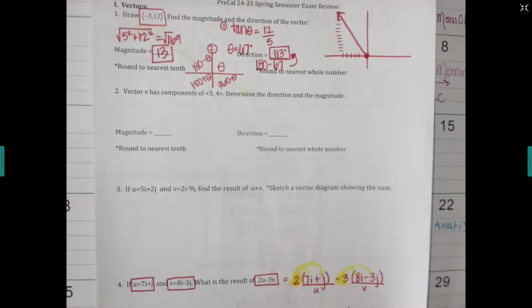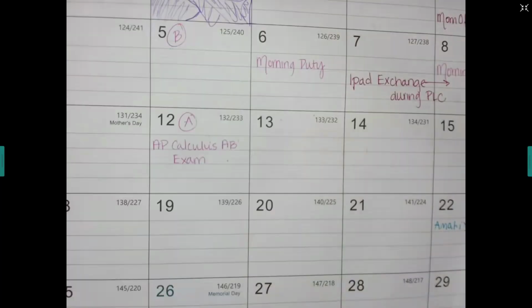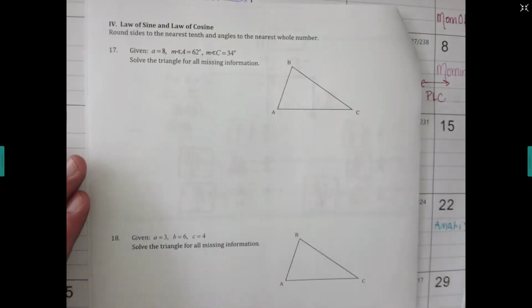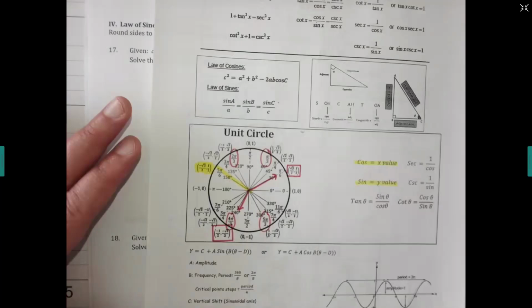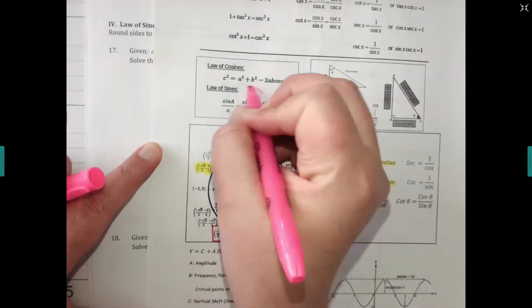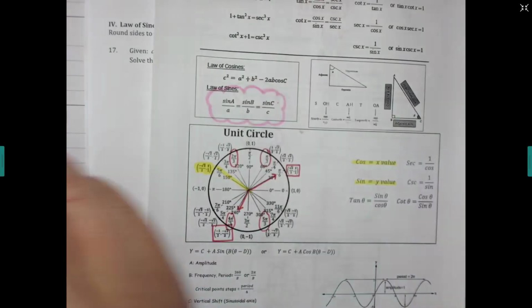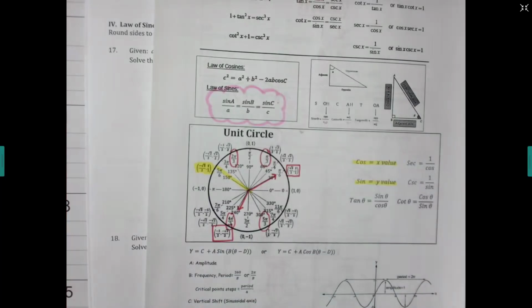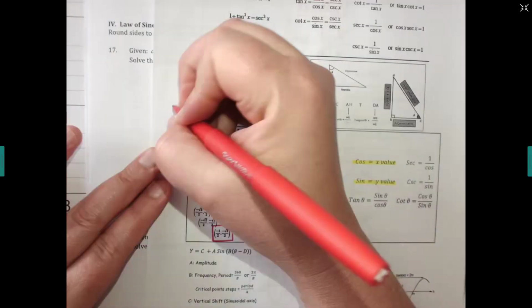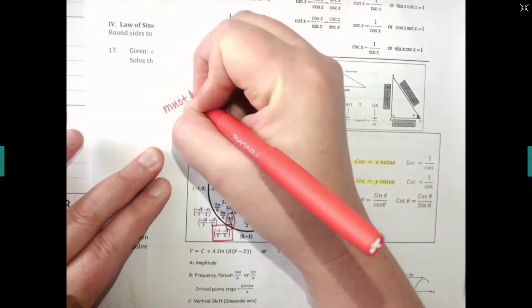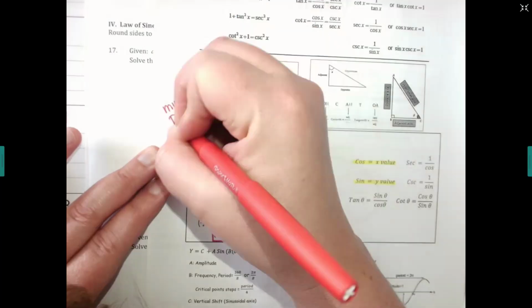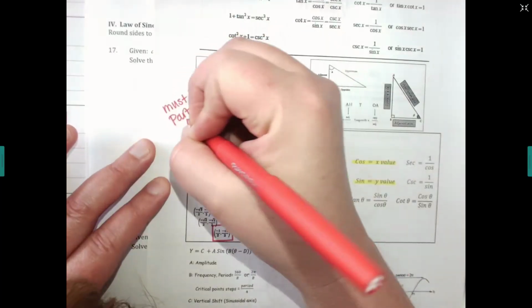Okay? So go ahead and turn to where we left off yesterday. We worked all the way through 15, 16, so we're going to start on 17. Your law of sines and cosines are right here on your sheet. And you should remember that with law of sines, you have to have partners to be able to use that. So I'm going to put here, you must have partners.